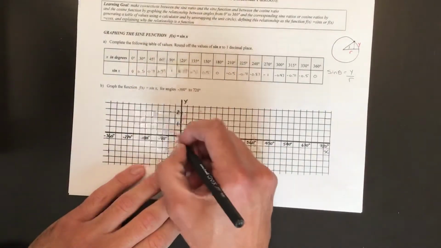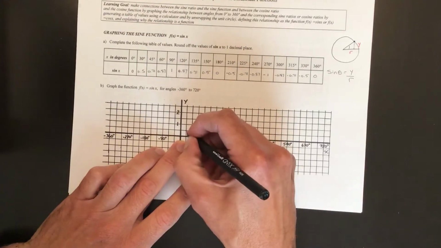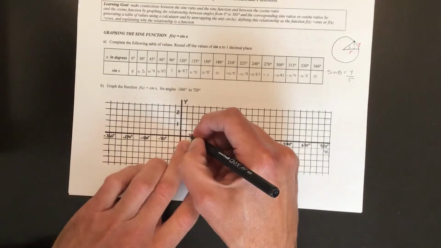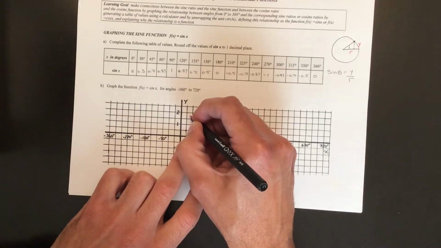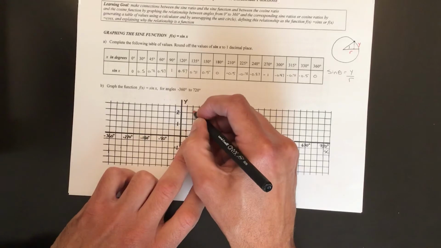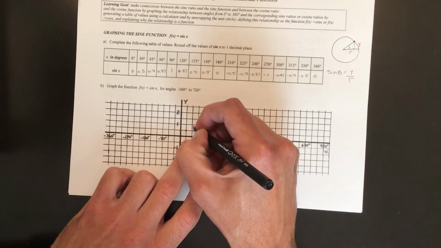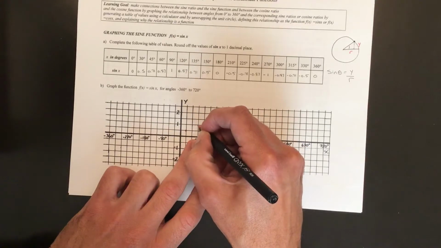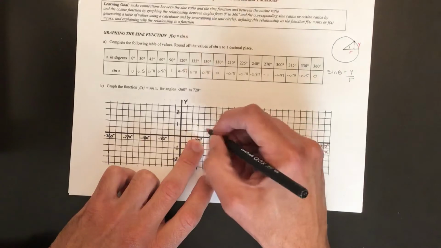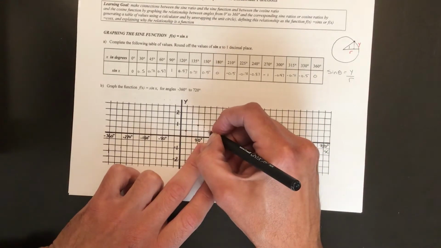So at 0 degrees, we're clearly at 0. At 30, we're at 0.5. 45 is at 0.71, so up around here. At 60, we're at 0.87. So 0.87 is about here. At 90 degrees, we're at 1. At 120, we're back to 0.87, then 0.71.